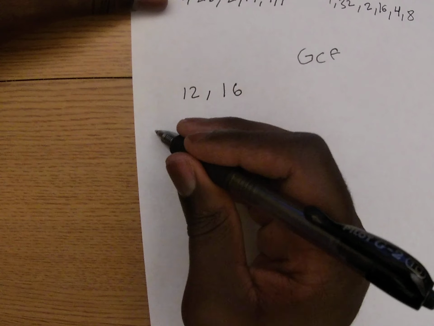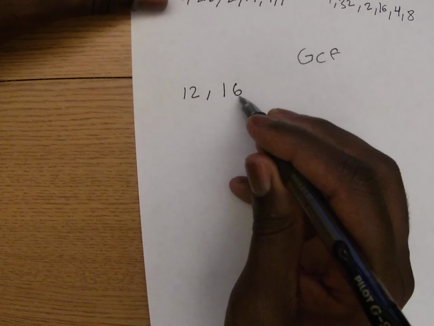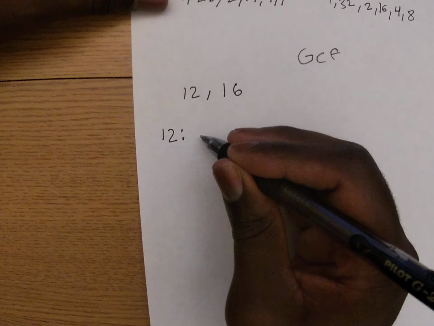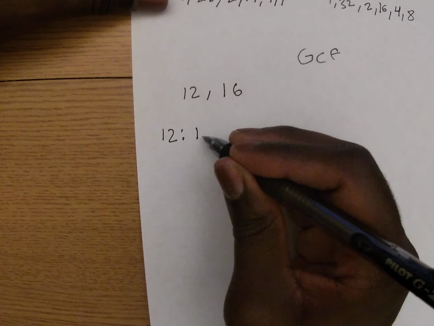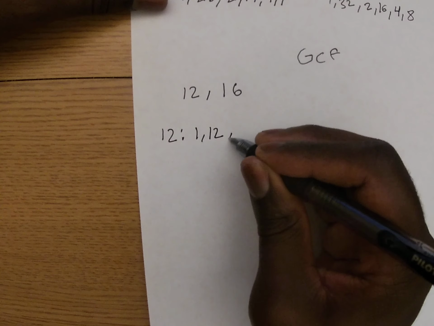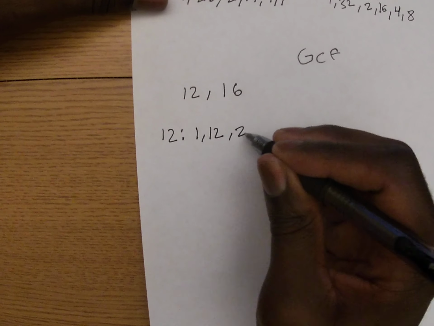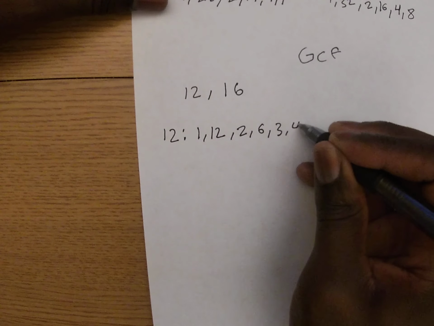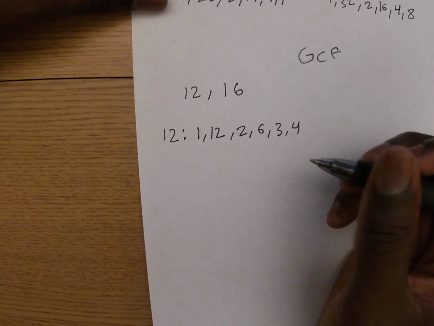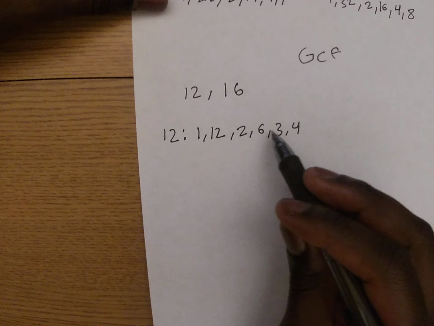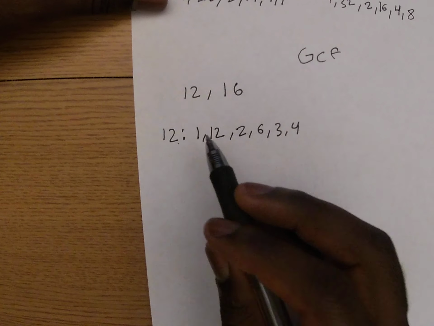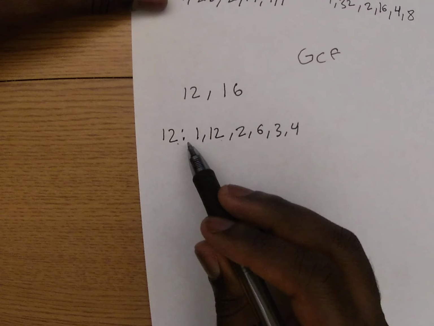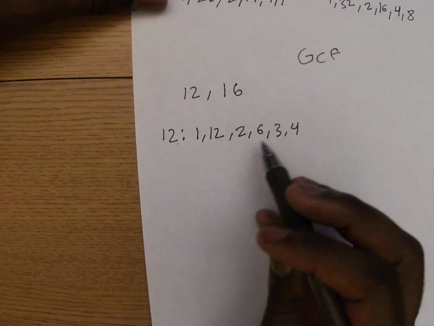First, in order to find that, you need to find the factors of both numbers individually. So, the factors of 12. We have 1 and 12, of course. Then we have 2 and 6. Then 3 and 4. All these numbers fit evenly into 12. If I went a little bit too quickly there, I just started from 1 and worked my way up to see the numbers that fit evenly into 12.